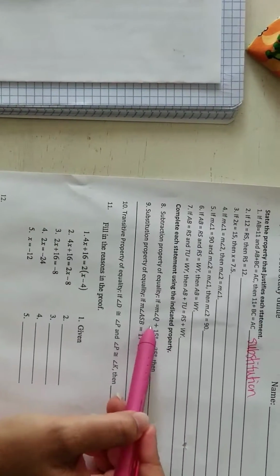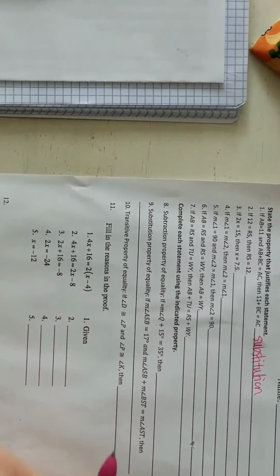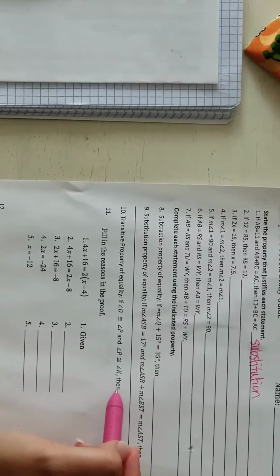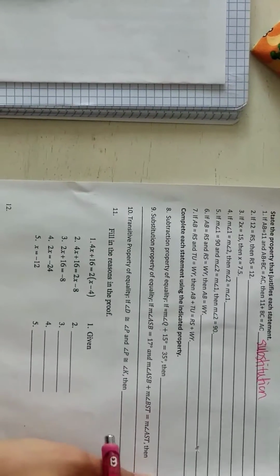Here they're saying to use subtraction, so you would subtract. Here they're saying to use substitution, so you would substitute. Here they're saying to use transitive, so use transitive. Now let's look at our proofs.